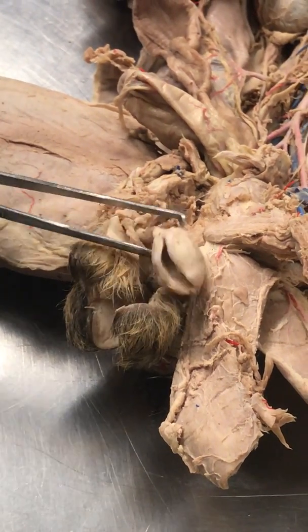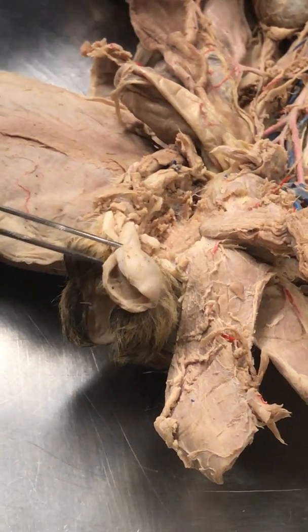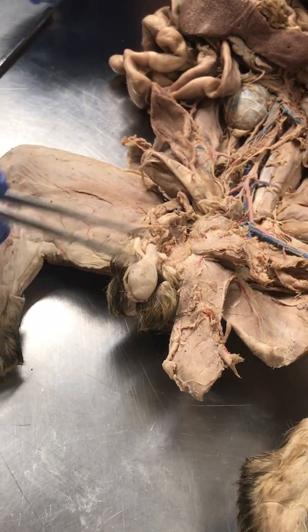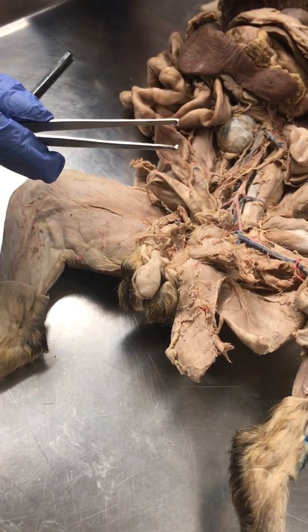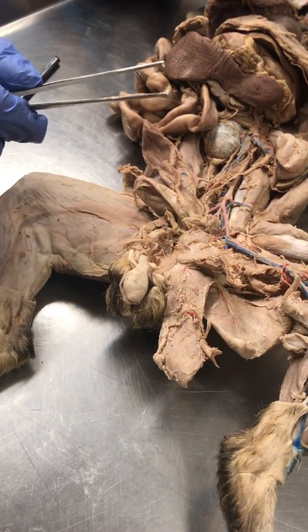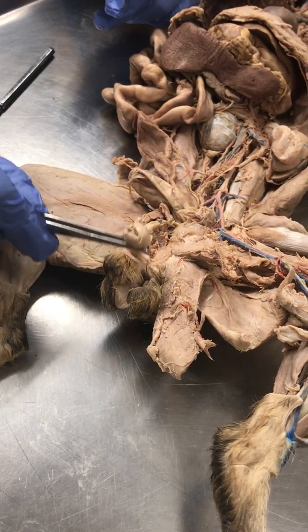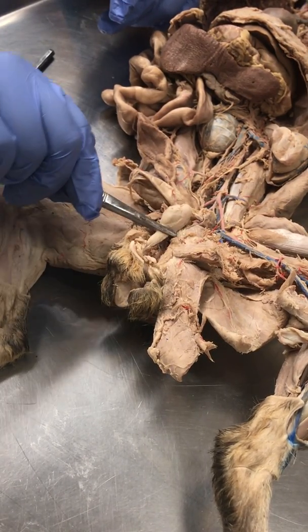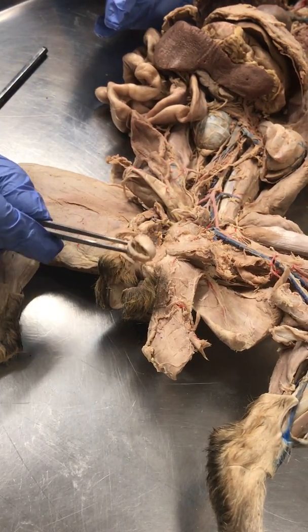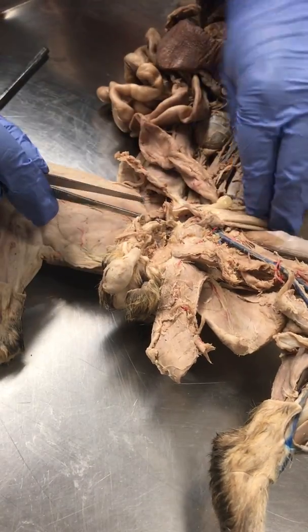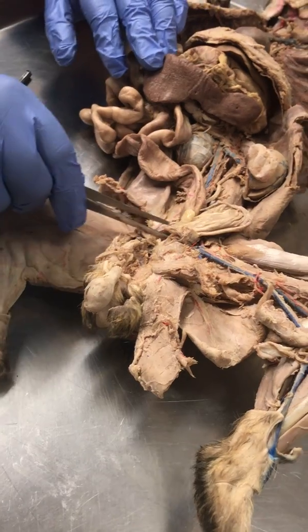Now, you can't really see it on this cat, but there will be a model that has it. The testicular artery is going to be wrapped around the mesh of veins. What was that called? Pampiniform plexus. Now, the spermatic cord enters the abdominal cavity via what canal? The inguinal canal. Great.